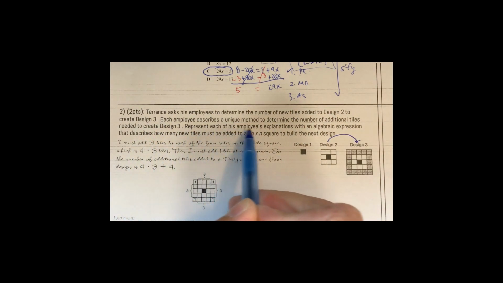Question number 2. Terrence asks his employees to determine the number of new tiles added to design 2 to create design number 3. Each employee describes a unique method to determine the number of additional tiles needed to create design 3. So essentially going from design 2 to design 3. Represent each of the employees' explanations with an algebraic expression that describes how many new tiles must be added to an n by n square to build the design. We did this exact problem in class, so it should not be a surprise.